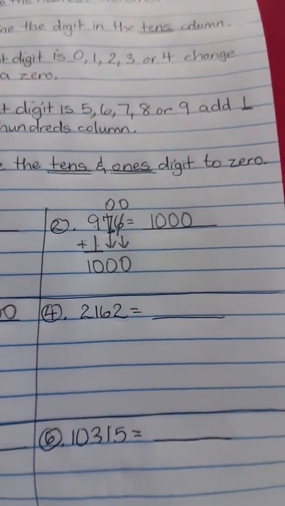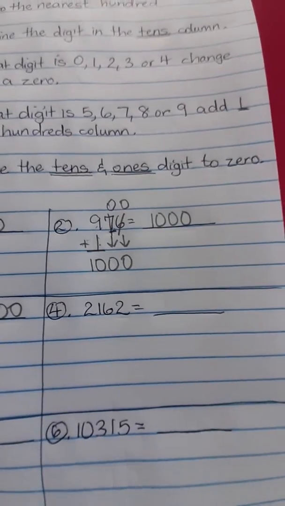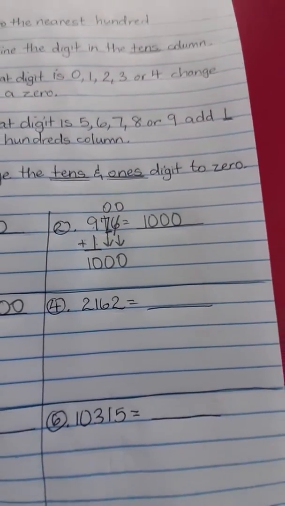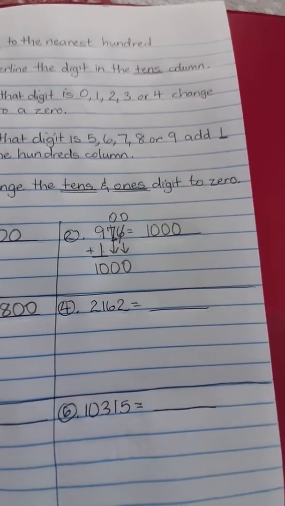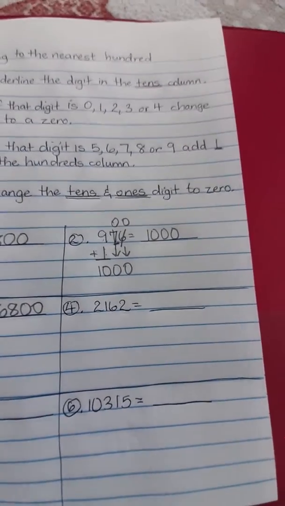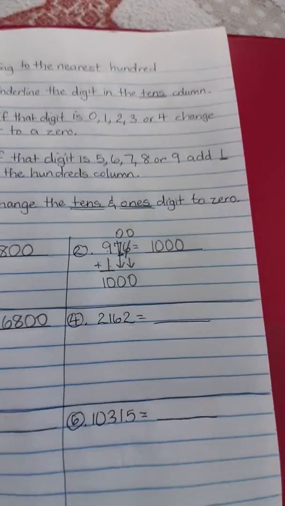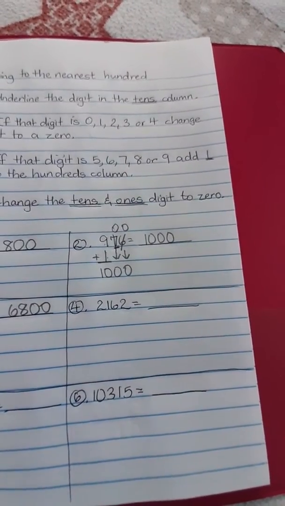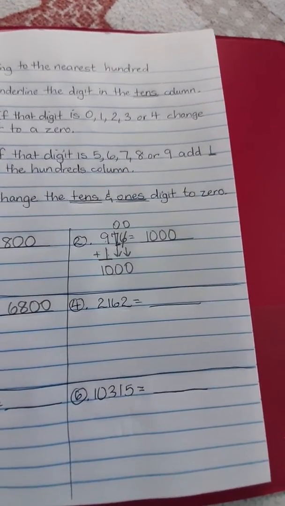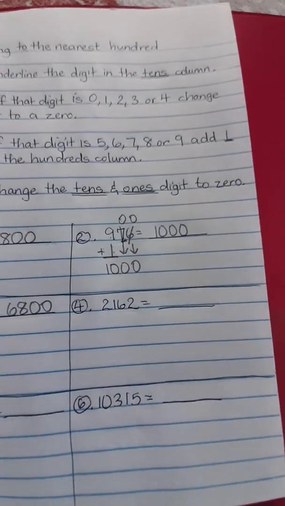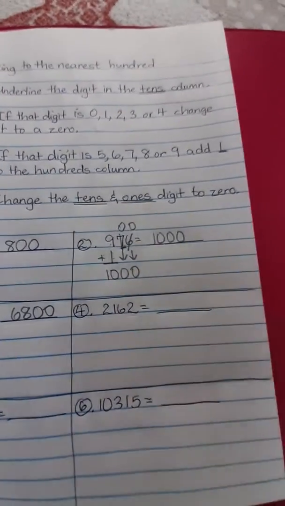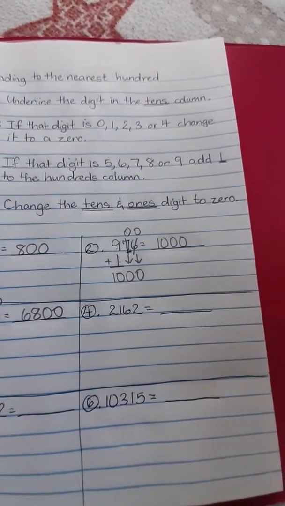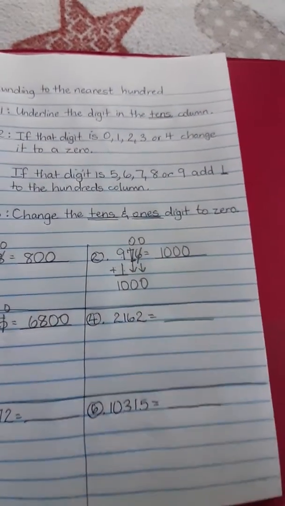Let's look at number 4. We're going to round 2,162 to the nearest hundred. I want you to pause this video, get a piece of paper, and let's do this together. Great. Now, first we have to underline the digit in the tens column. What is the digit in the tens column? 6.